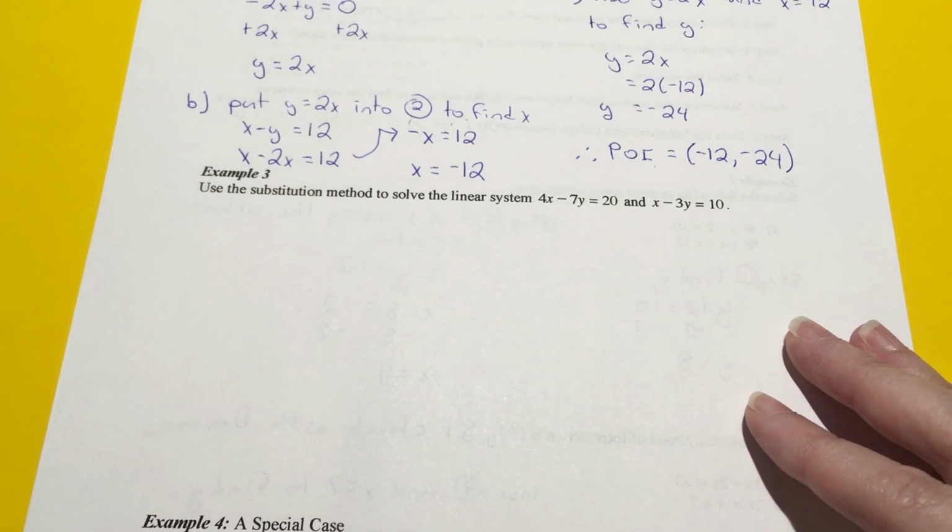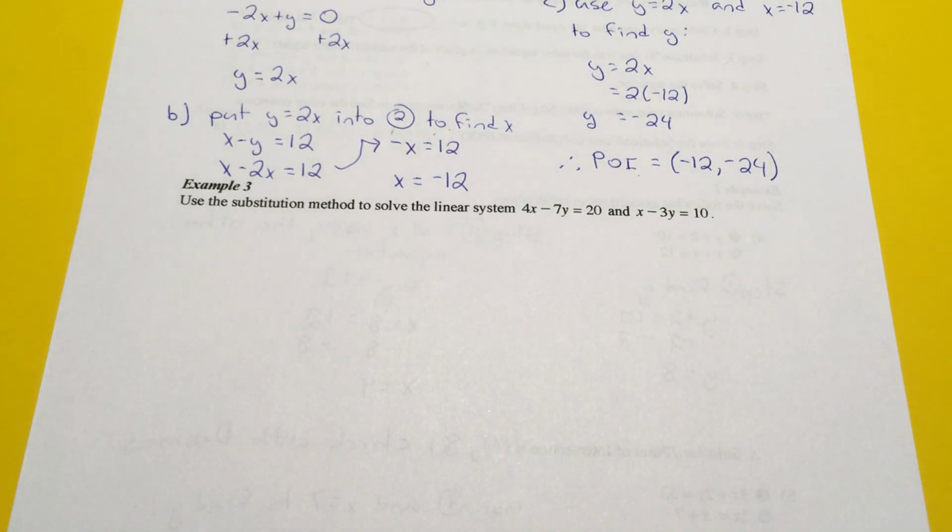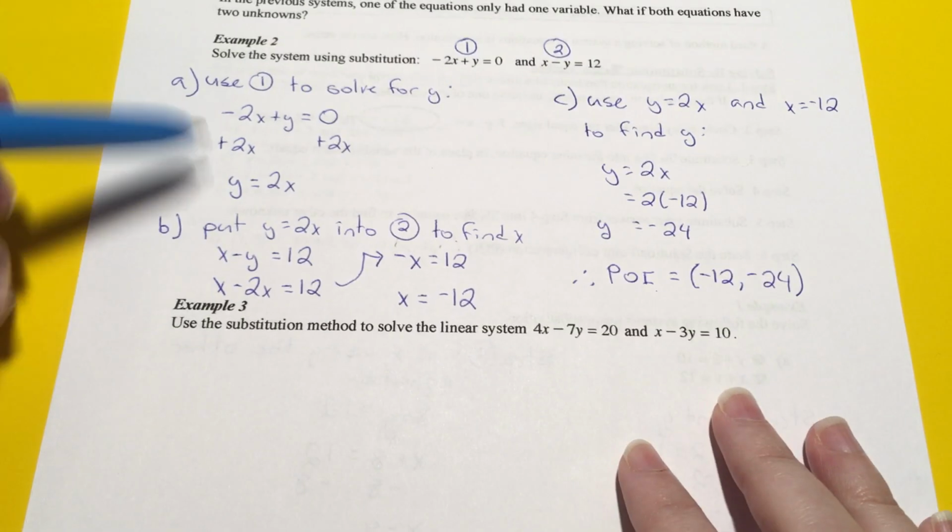Okay, let's do this last example. So we're going to do the same steps as we did up here.